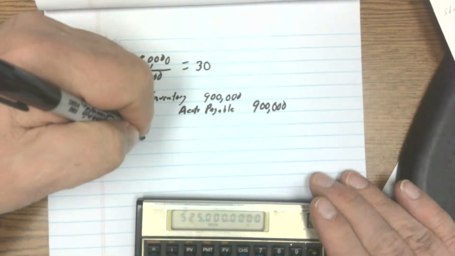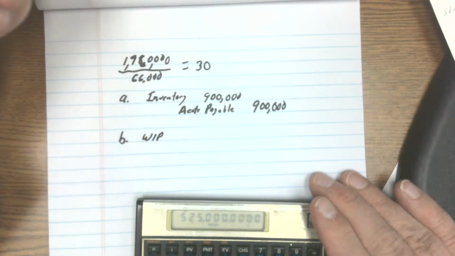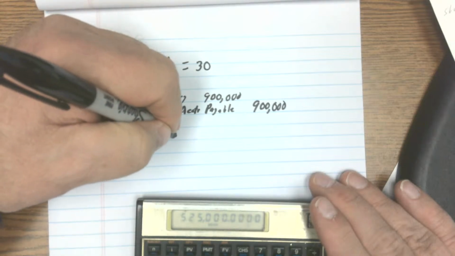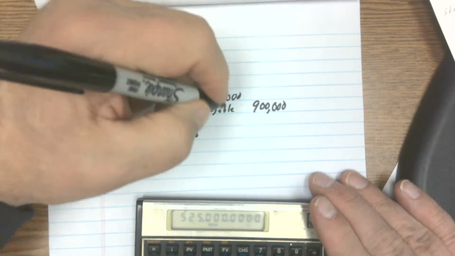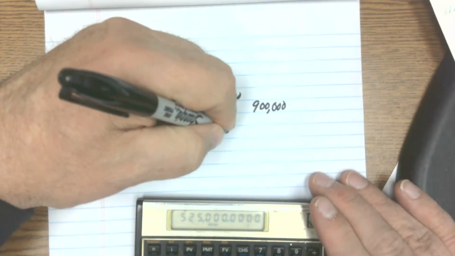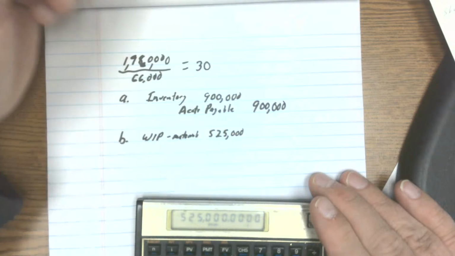So we're going to have work in process inventory, and I put what it's for, materials. Technically, you wouldn't have to. 525,000.